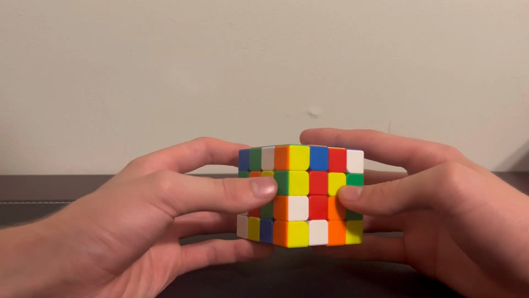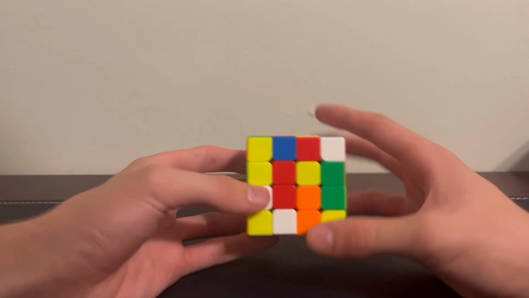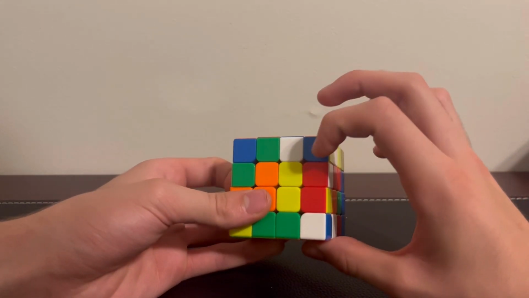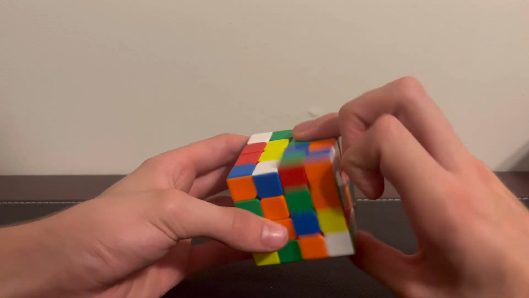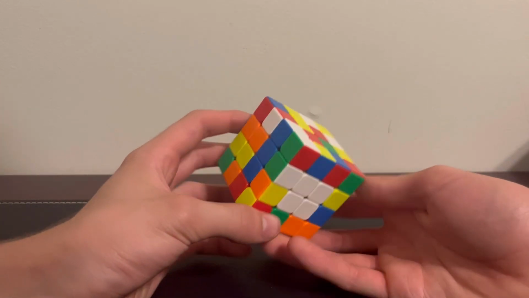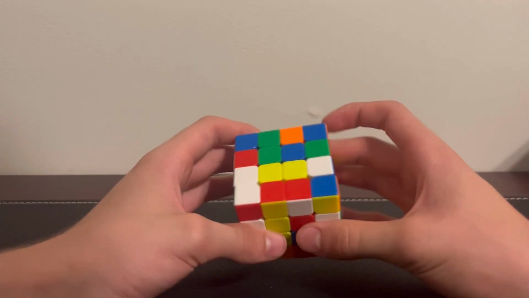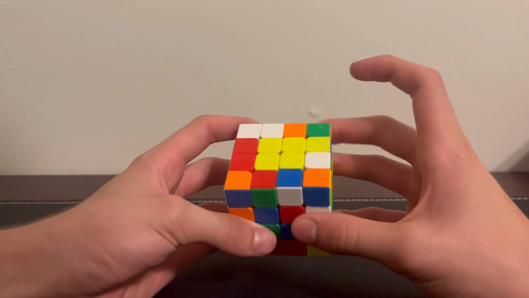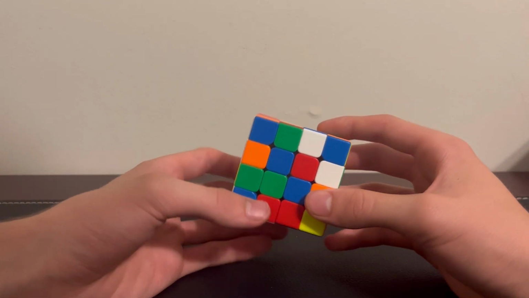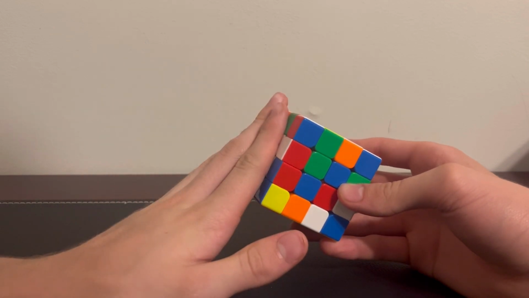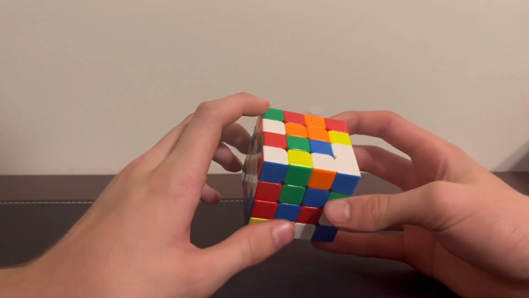Then I'd probably do these two pieces, so I would pair them up like this and then insert them into the top, and then rotate and do these two pieces like this and then insert that into the top as well.